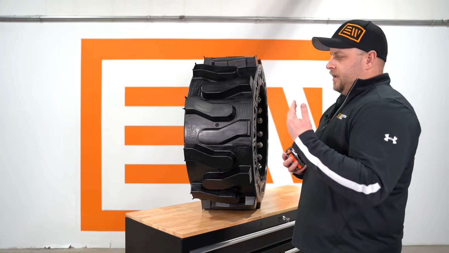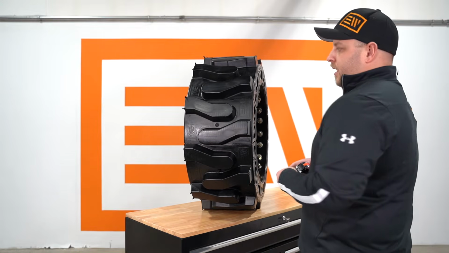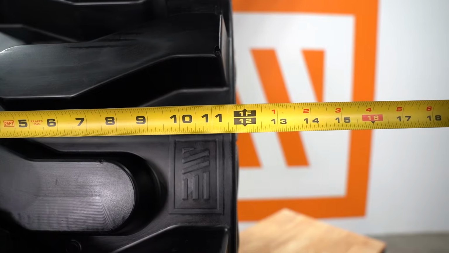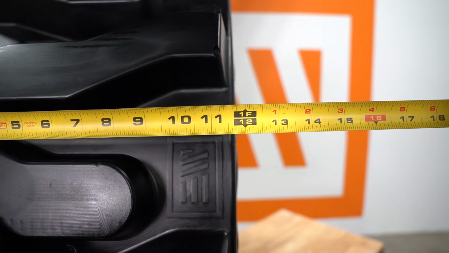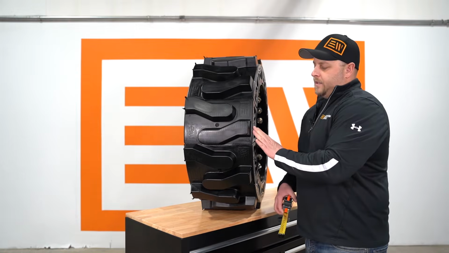Now, the next measurement to look at is going to be your width from corner to corner of lug. On ours, we measure about 11.5. Now, that's from your outside corner of the lug to the outside corner of the lug. It tapers in slightly just for a little bit of stability, but again, it's a full width, 11.5.